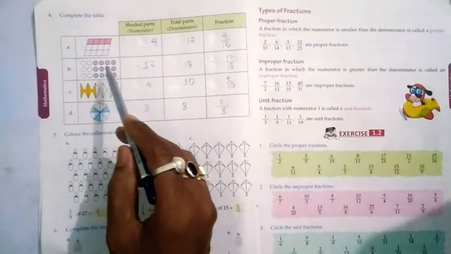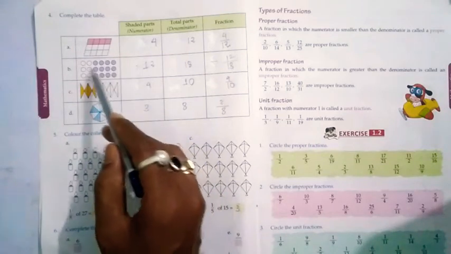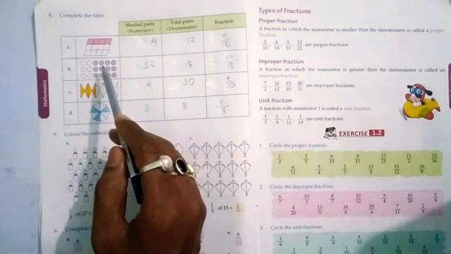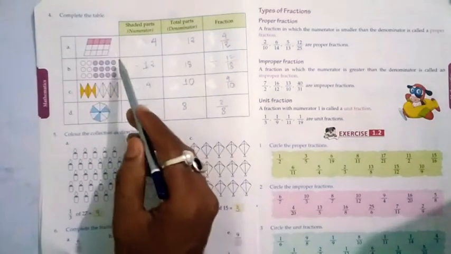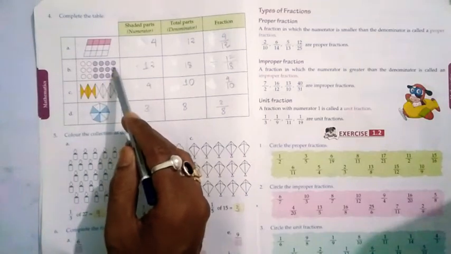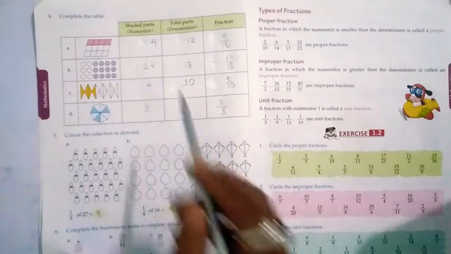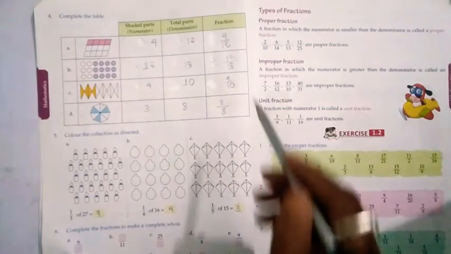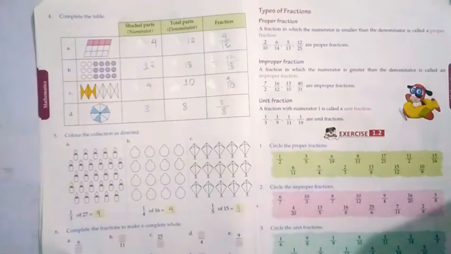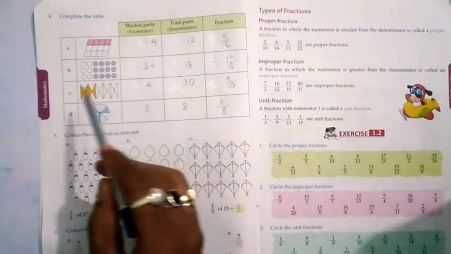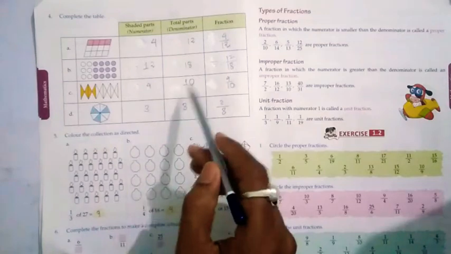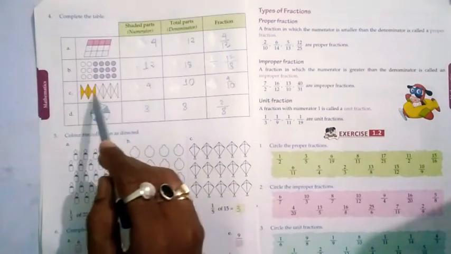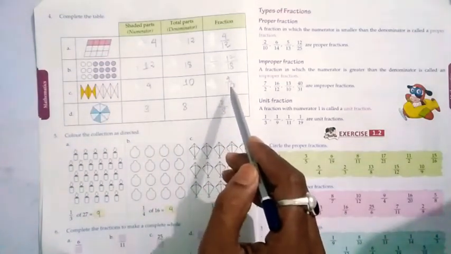Similarly, in B, how many circles are there? There are 18 circles. Out of the 18 circles, in 12 circles colors are given: 1, 2, 3, 4, 5, 6, 7, 8, 9, 10, 11, 12. So the fraction becomes 12 by 18. Exactly in the same process, in C there are 8 parts. Out of the 8 parts, in 4 parts colors are given, so the fraction will be 4 by 8.